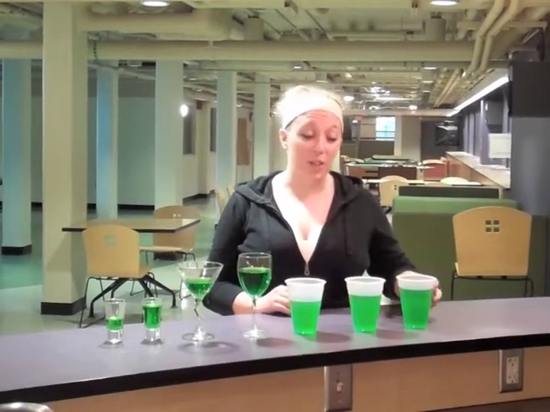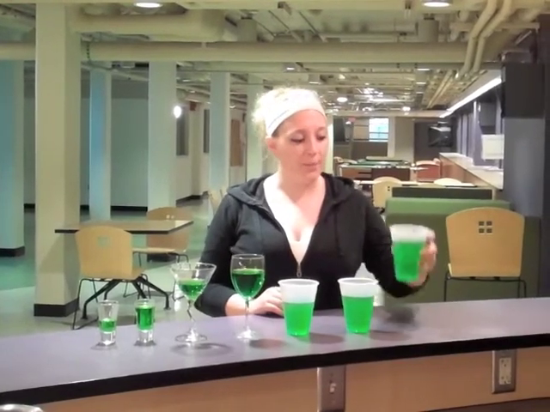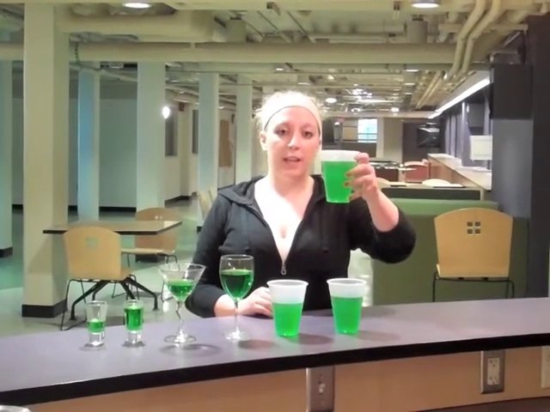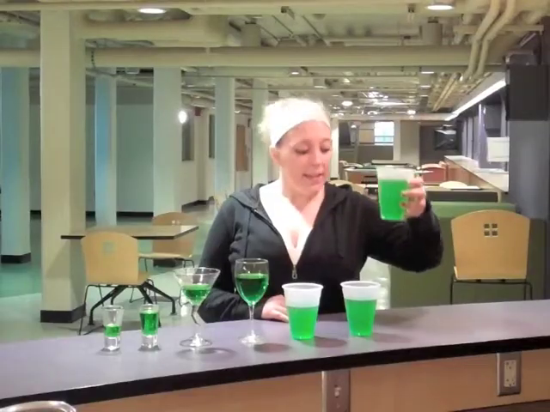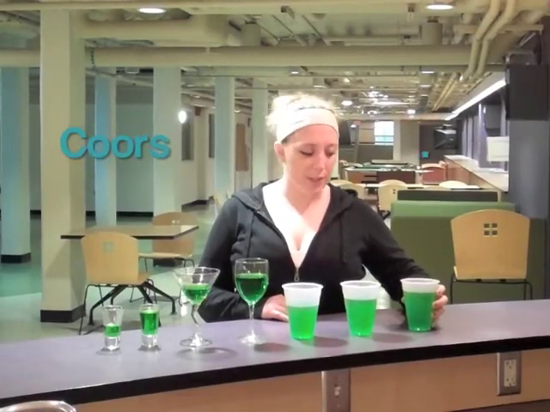Beer contains 3 to 5% alcohol and the serving size is 12 ounces. That's your standard can. It would look a little something like this in a solo cup. Standard beers are Budweiser, Coors, Miller, and anything along those lines.